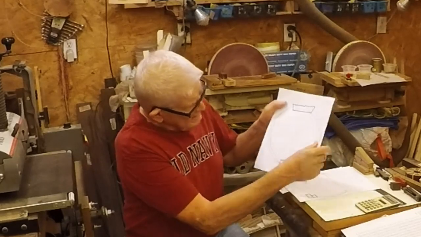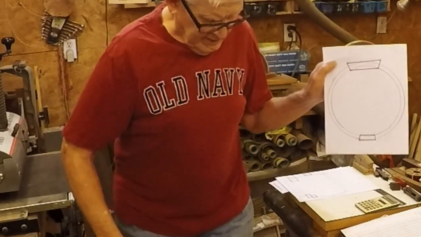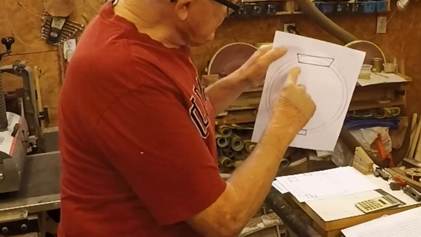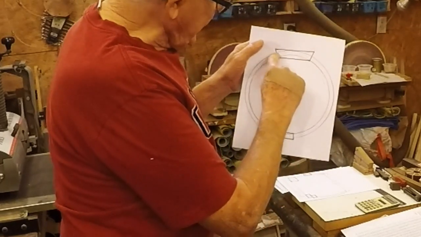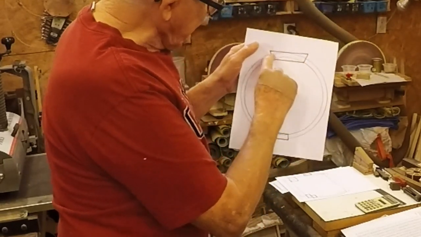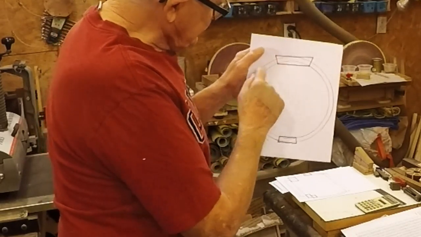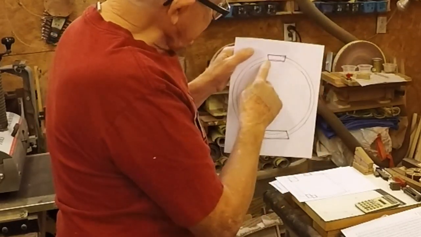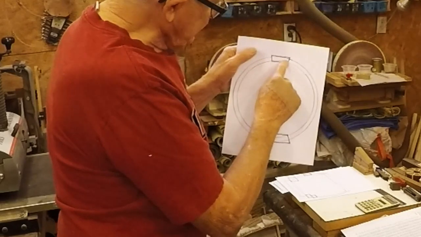This is drawn out here. This is actually a segment size for 8 segments per ring. And you can see the curve through it takes up some distance. This is for 16 segments. You can see the curve doesn't take up much.